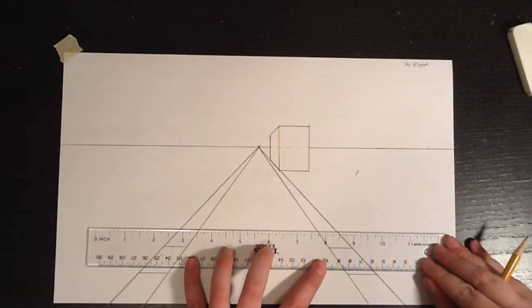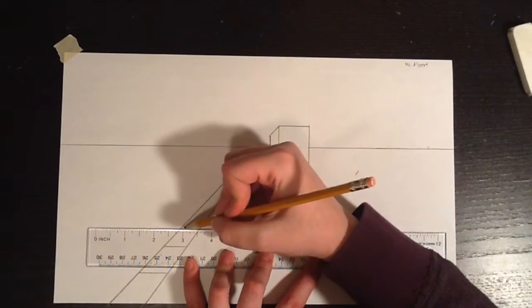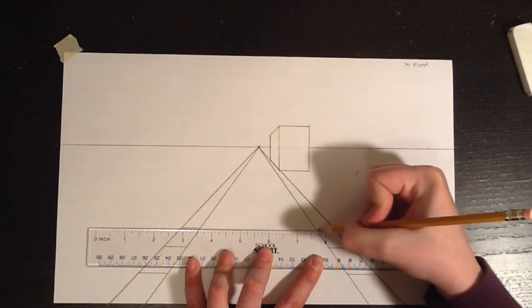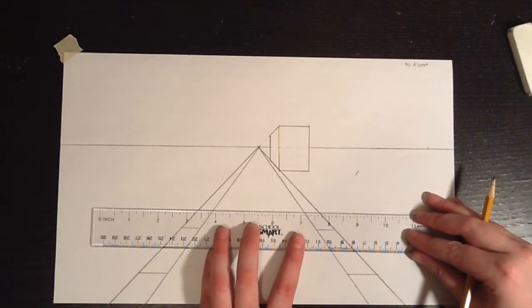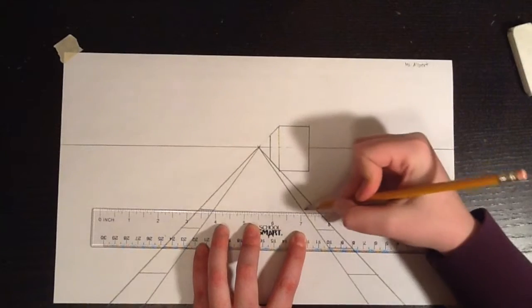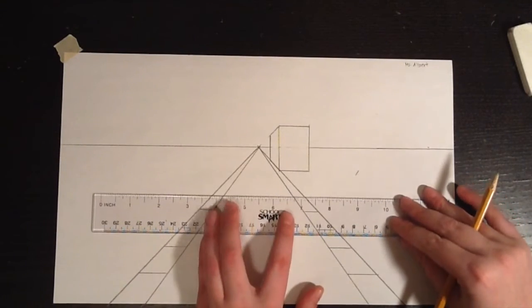Okay, moving up. Of course, every time I move it, I'm using my eyes to make sure that I'm still parallel to the edge of my page, drawing that horizontal line. Our eyes tend to play tricks on us when we're drawing with perspective, so it's really important to keep checking that your ruler is parallel to the edge of your page or your horizon line or both.